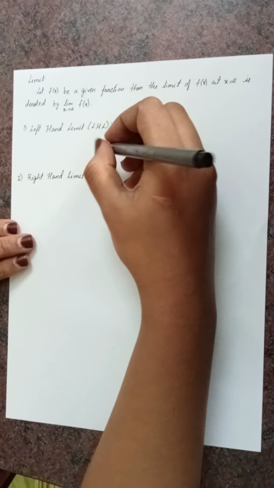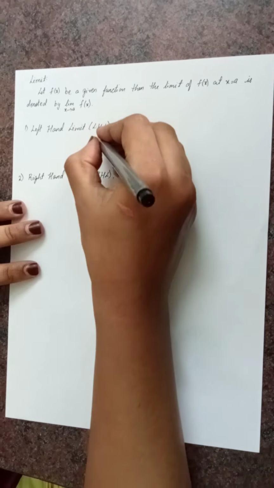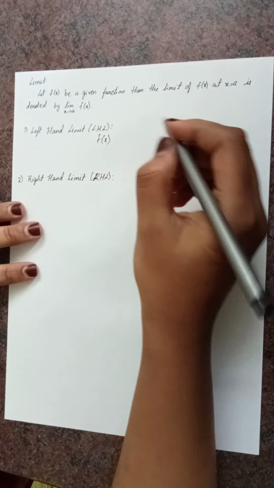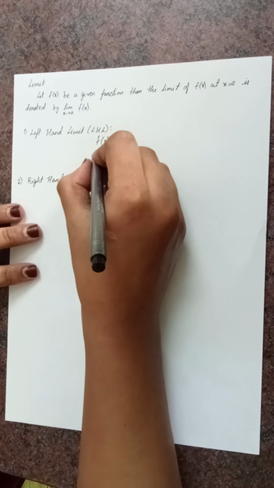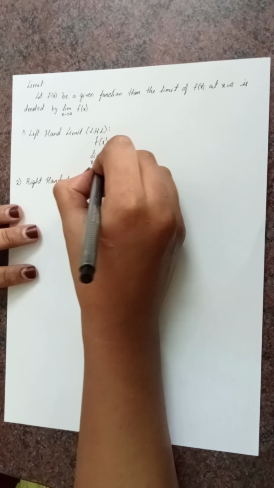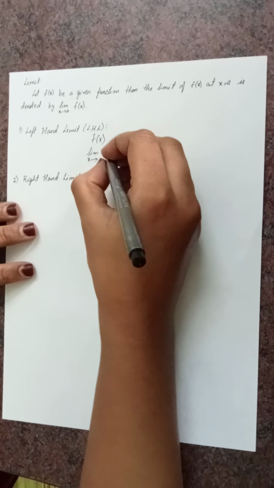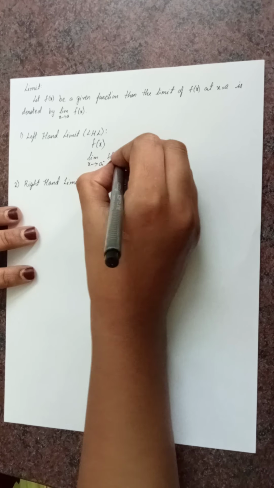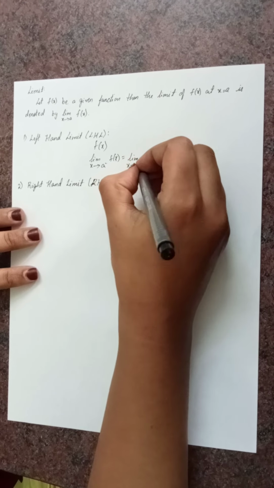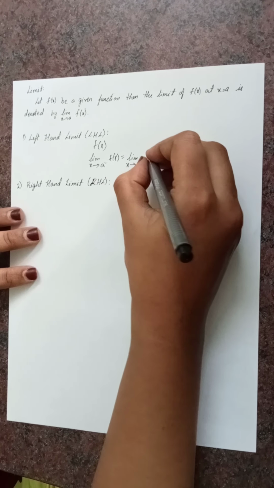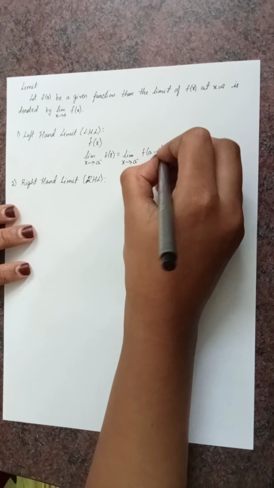So now left hand limit, I'll define for a function f of x. I'll take the left hand limit as limit x tends to a minus f of x is equal to limit h tends to 0 f of a minus h.